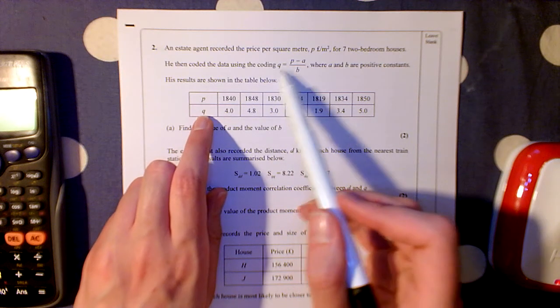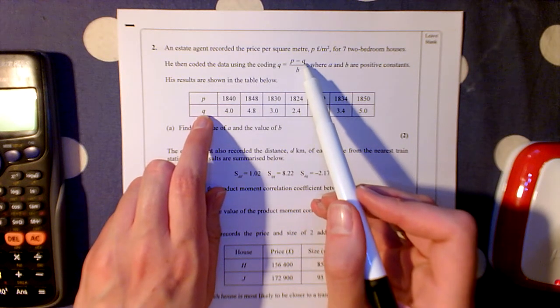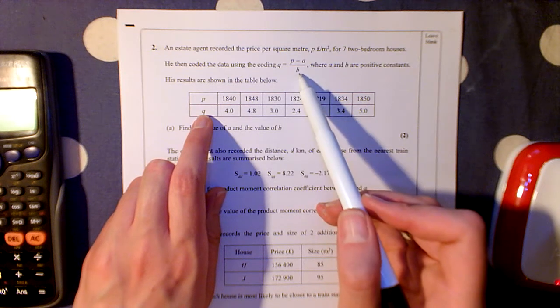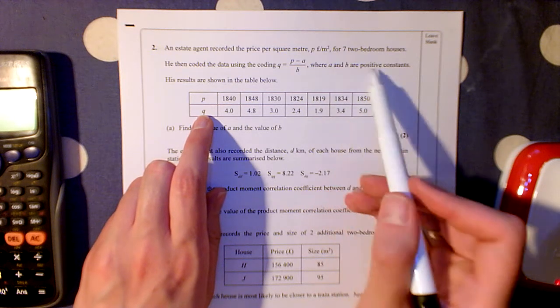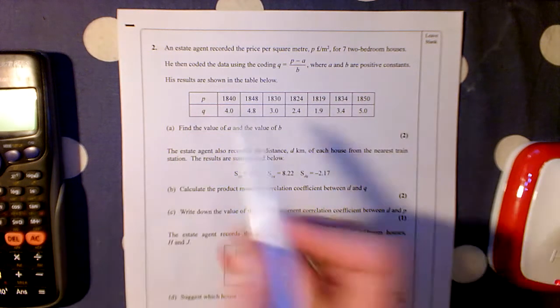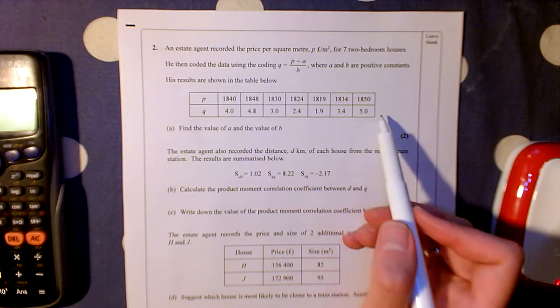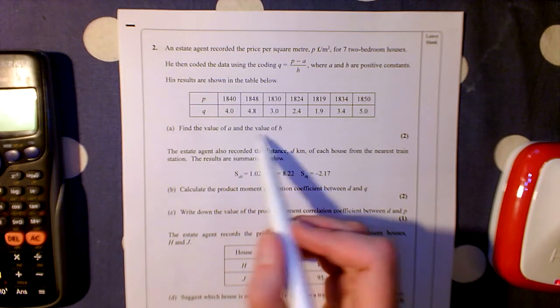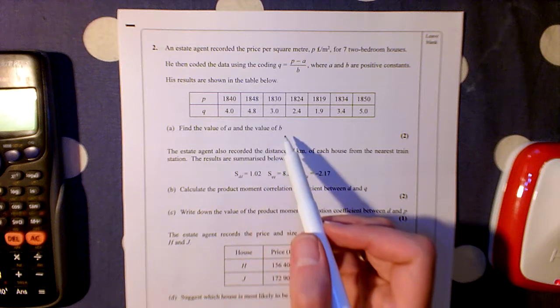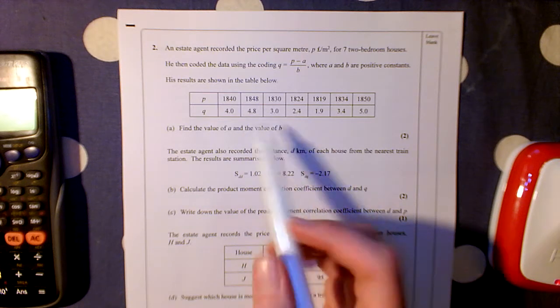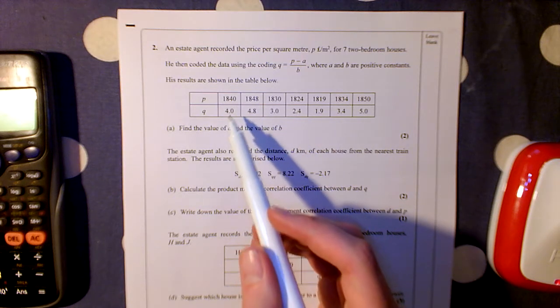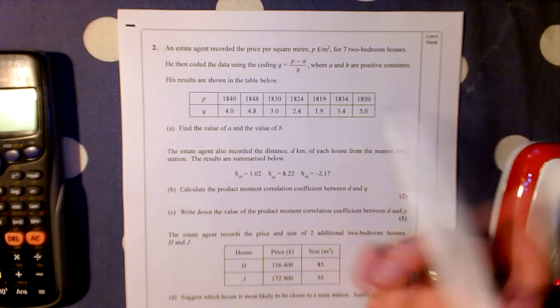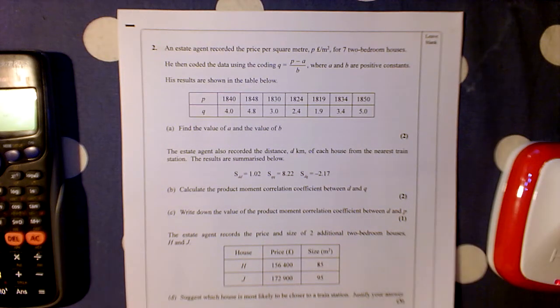So to get Q, he's taken P, subtracted some number A, divided by some number B, where A and B are both positive constants, and got this coded data. So part A asks you to find the value of A and B. We could just try writing expressions for the coding for 2 of the 7 pairs of numbers in the table.